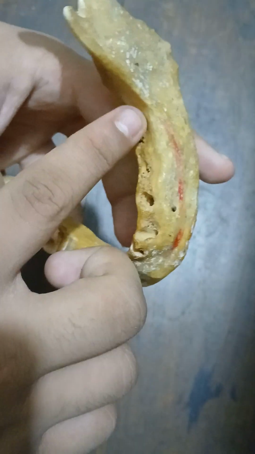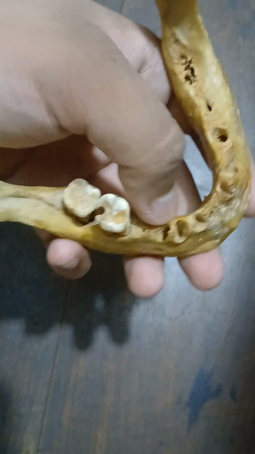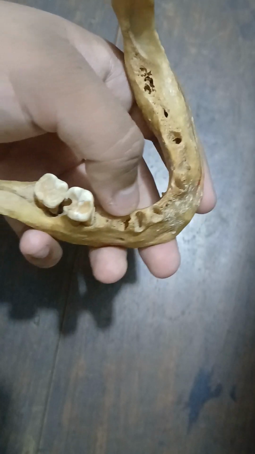First of all, it contains two parts, the body and the rami. The body contains outer surface, inner surface. This is the inner surface. This is the outer surface. This is the upper border of the body, also known as the alveolar border, and this is the lower border. The upper border is marked by sockets for attachment of the teeth and forming a composite variety of fibrous joint.